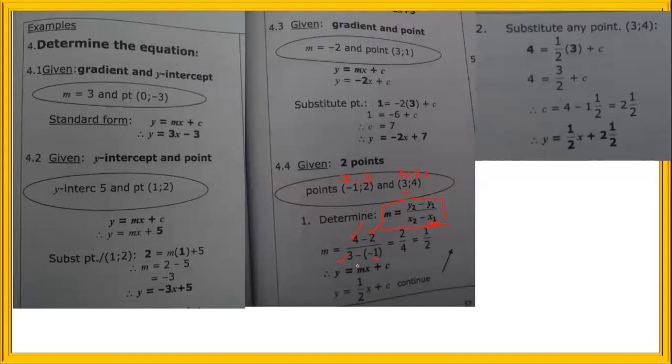Okay, so now when you simplify this piece, if you look at the numerator, 4 minus 2 is just 2. Then 3 minus -1. Remember, if you have an operation which is negative followed by another negative, negative followed by negative gives you a positive.